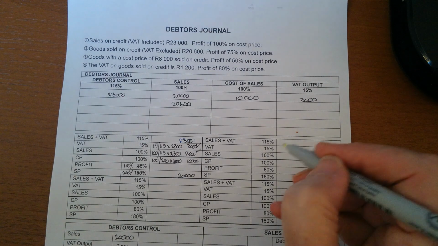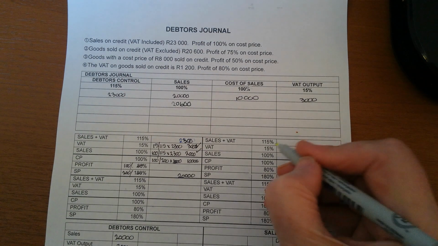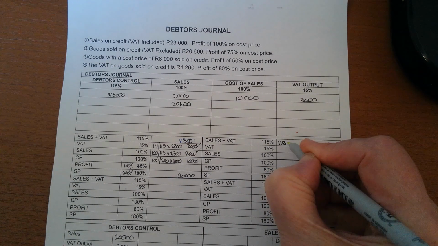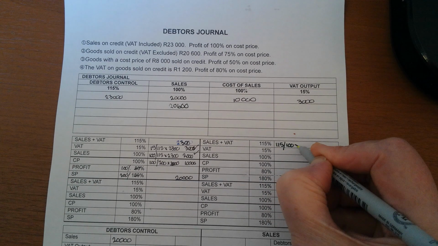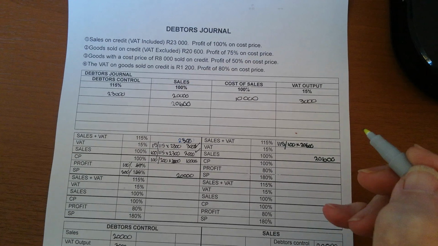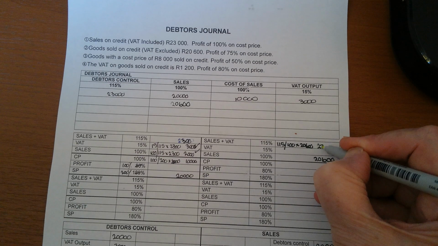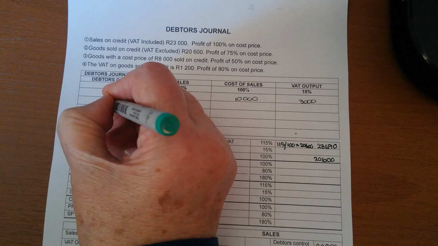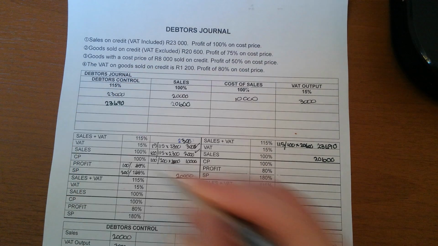20,600. If I want the sales price including the VAT, the percentage that I want is 115 divided by the percentage that I know, 100, times 20,600, and that will give me 23,690. So now I know this figure is 23,690.